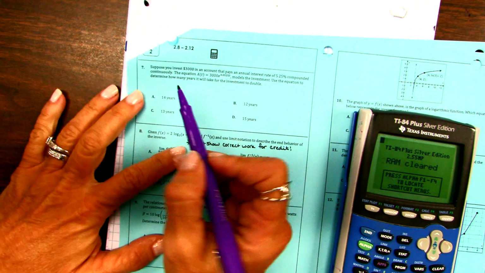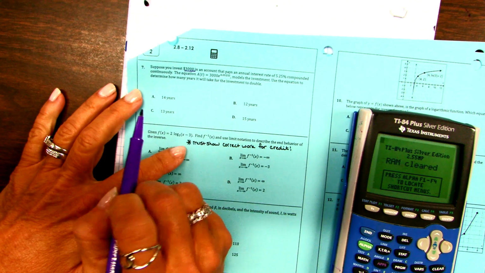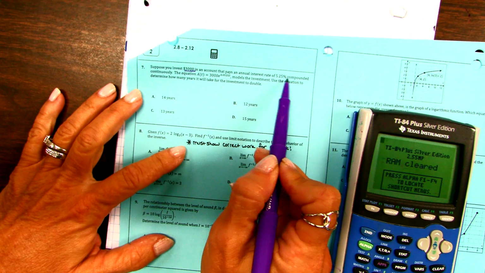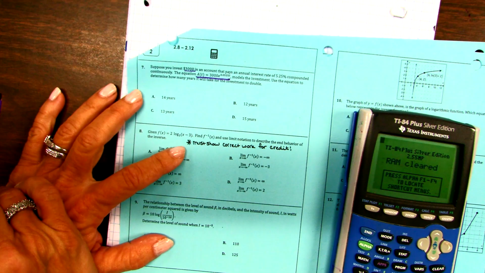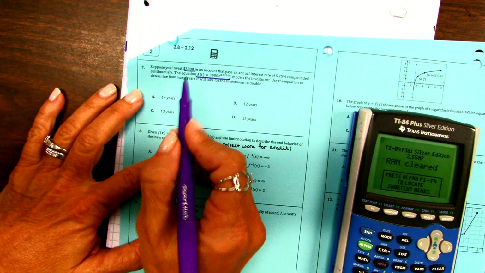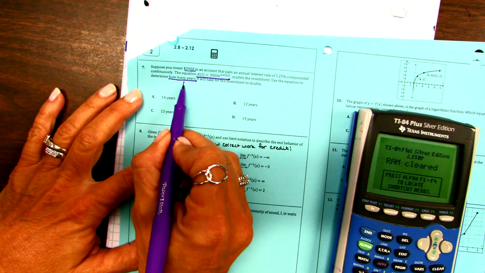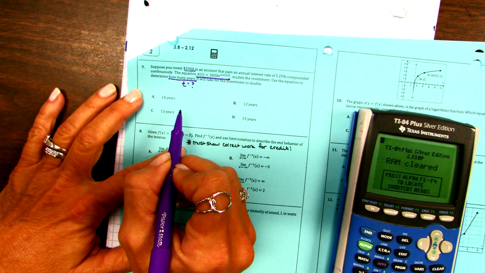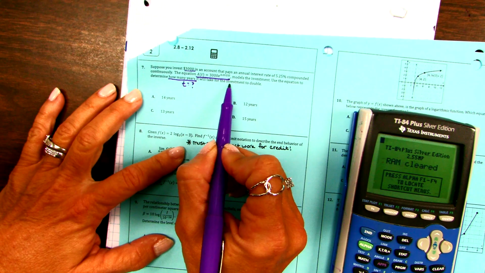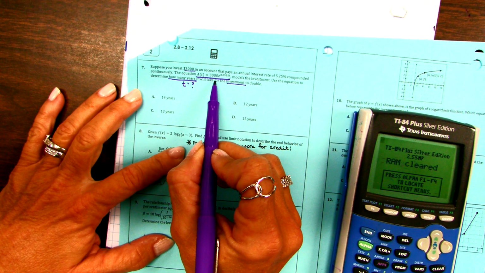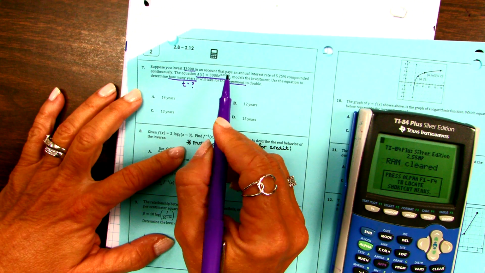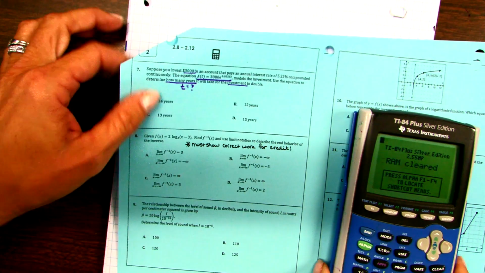So number 7, suppose you invest $3,000 in an account that pays this percentage compounded continuously, and they give you everything plugged in, okay? What it's asking for is to determine how many years, so that's T, time, that's what we're trying to find, to make the investment double. The investment is your P value, so we want to see how long it will take to make $6,000, okay?